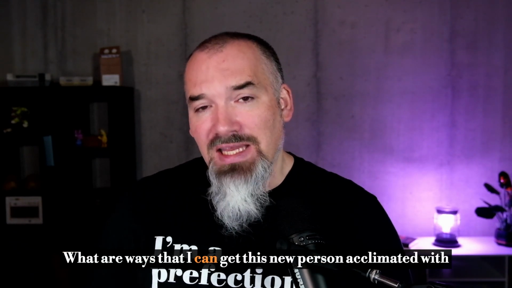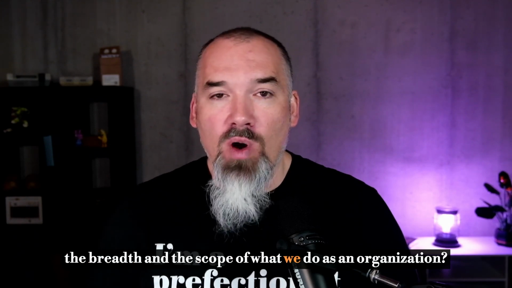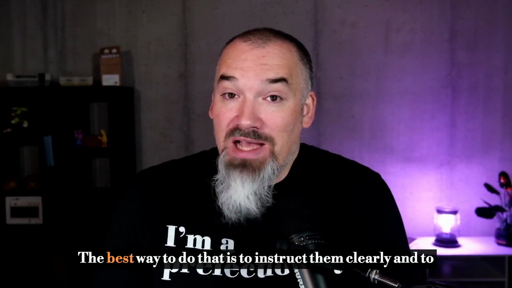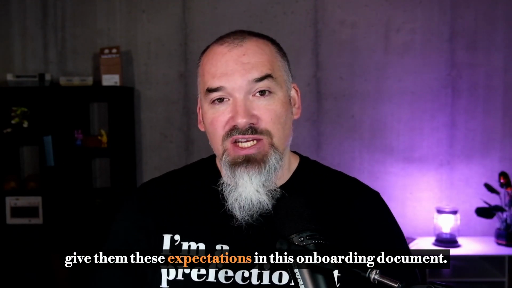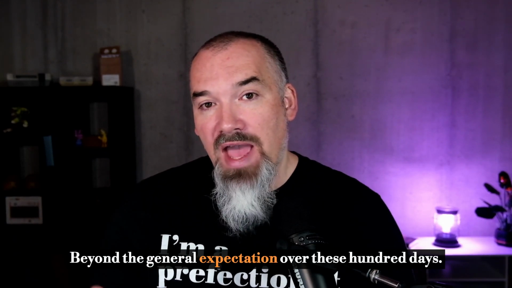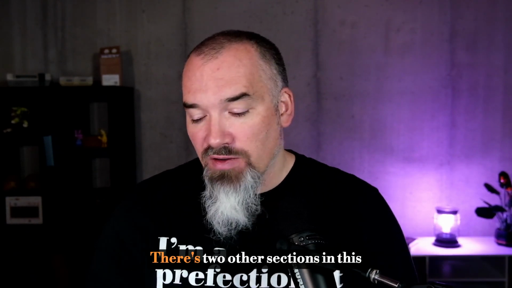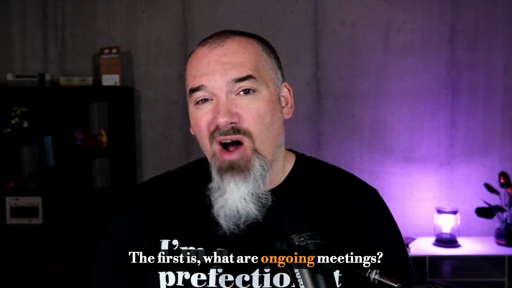What are ways that I can get this new person acclimated with the breadth and the scope of what we do as an organization? The best way to do that is to instruct them clearly and to give them these expectations in this onboarding document. Beyond the general expectation over these 100 days, there's 2 other sections in this first portion that I find to be helpful. The first is, what are ongoing meetings?